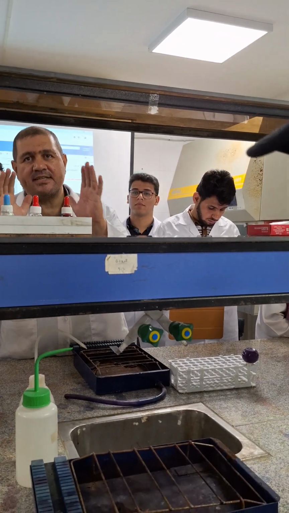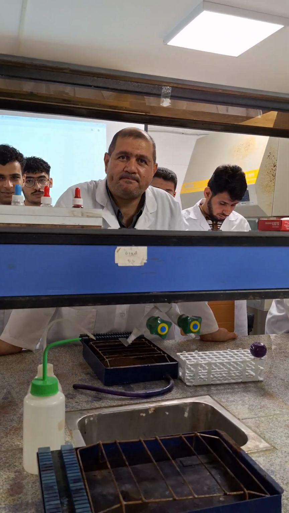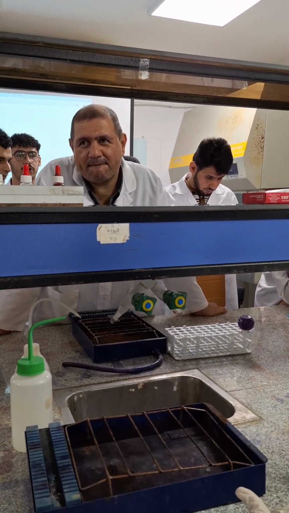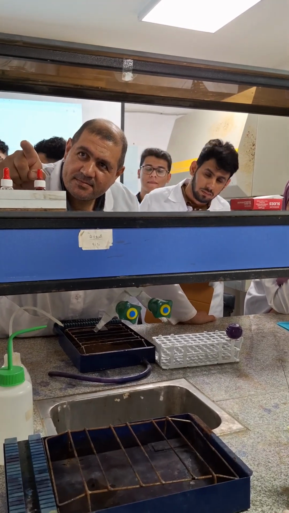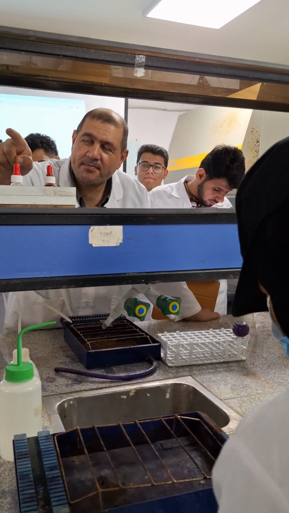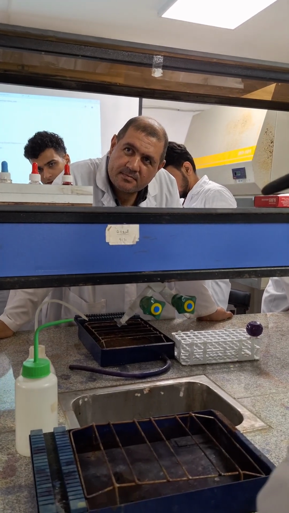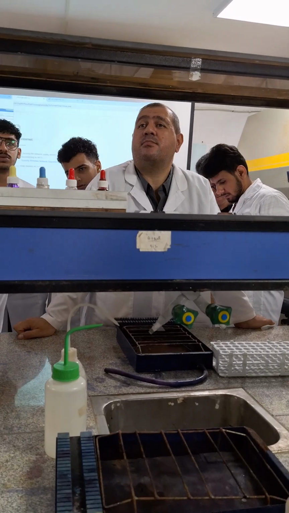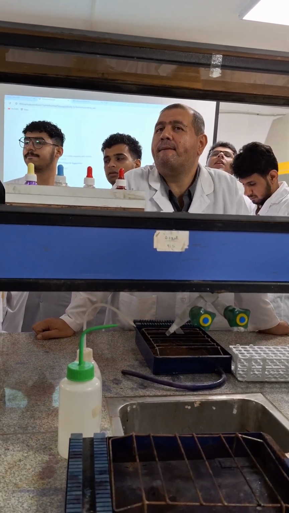Explain the differences between gram positive and gram negative. The gram positive is purple and the gram negative is pink. Explain the structure of the bacterial cell wall.